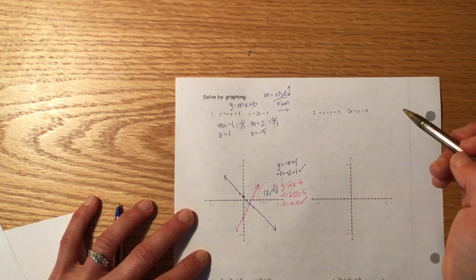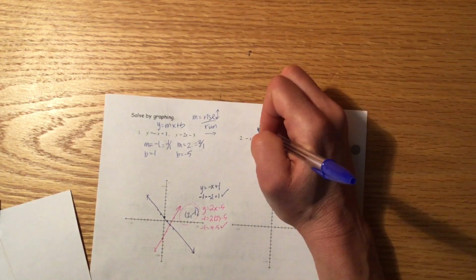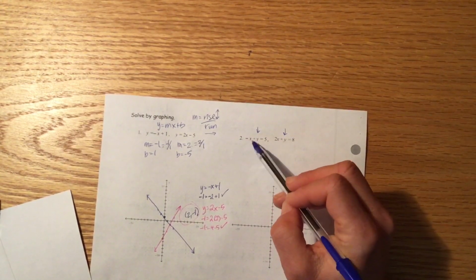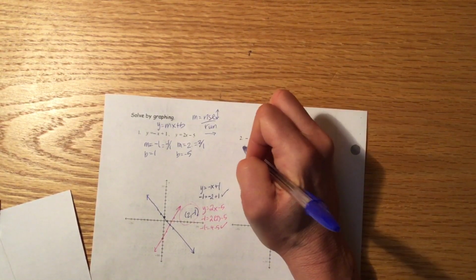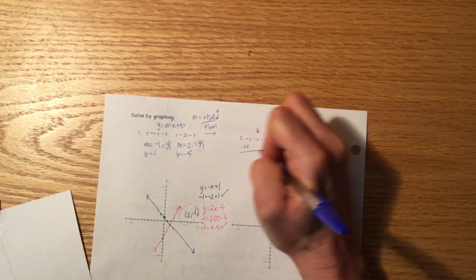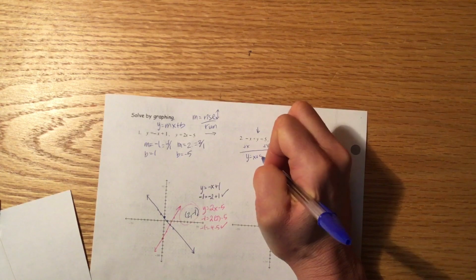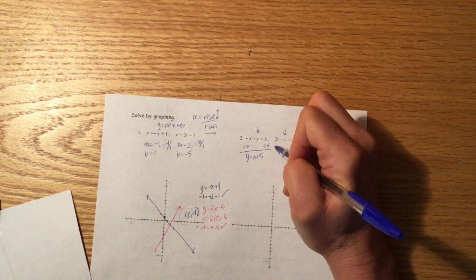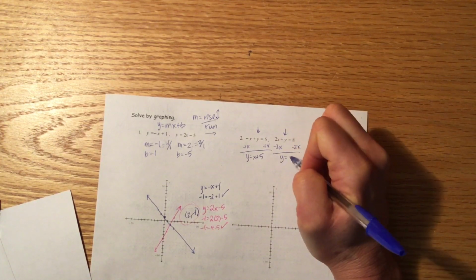Notice for the next one, number 2, that these are not in slope-intercept form, so we have a little bit of extra work to do. Remember, we're just trying to get the y by itself. So this is going to take one step to get y by itself. I'm going to get rid of this -x by adding x to both sides. Y equals x plus 5. And in this case, I want to get rid of this positive 2x. I'm going to subtract 2x from both sides. And I've got y equals -2x plus 8.